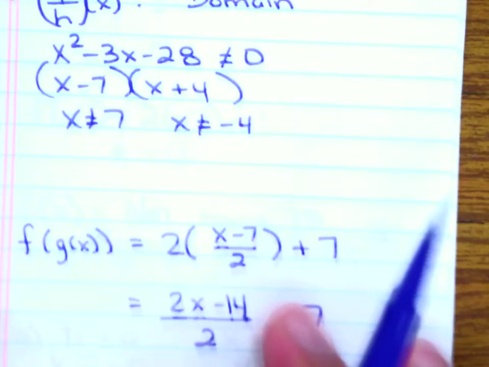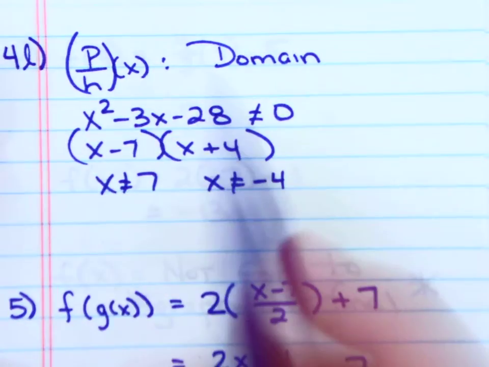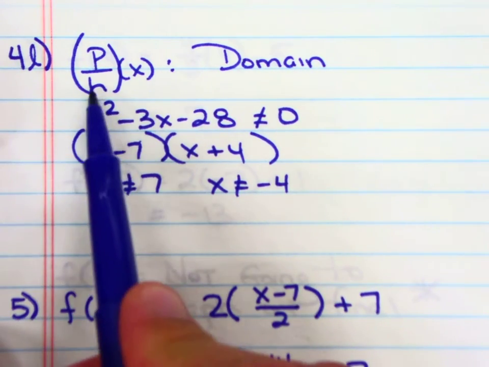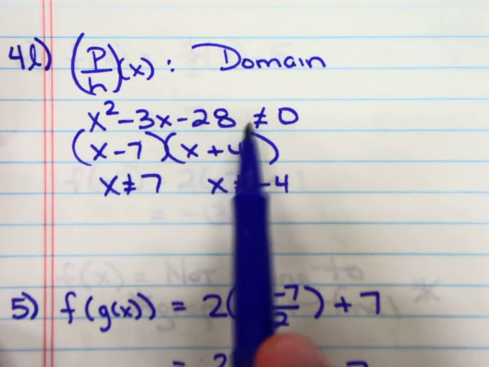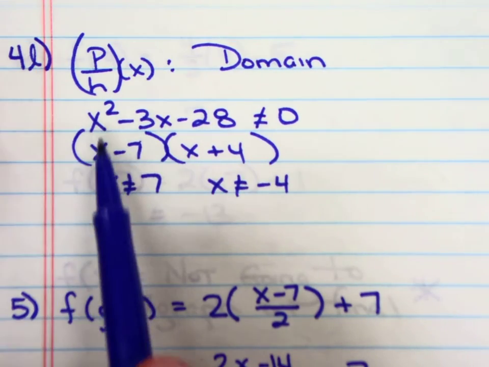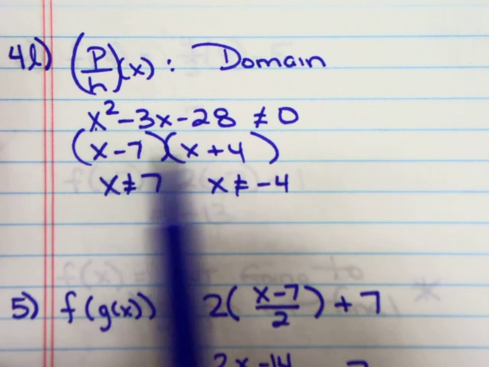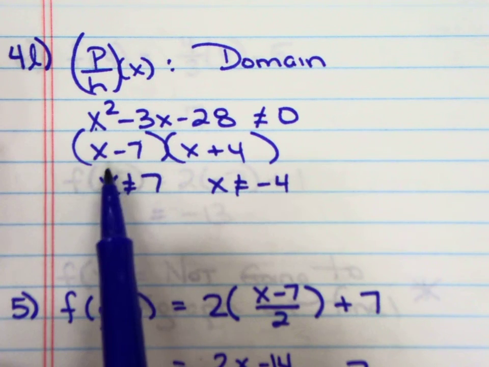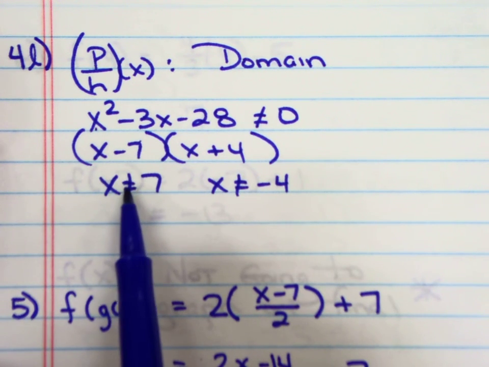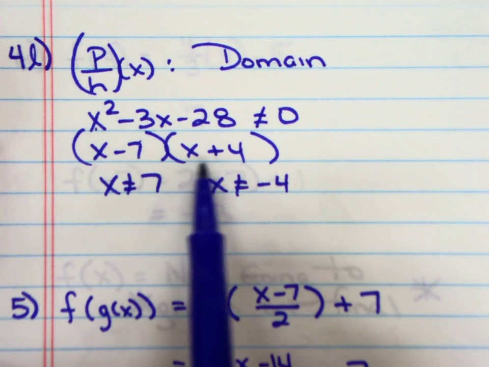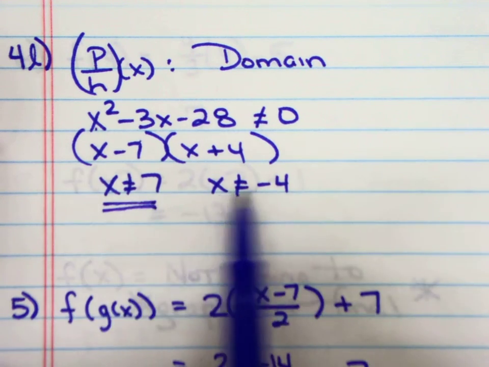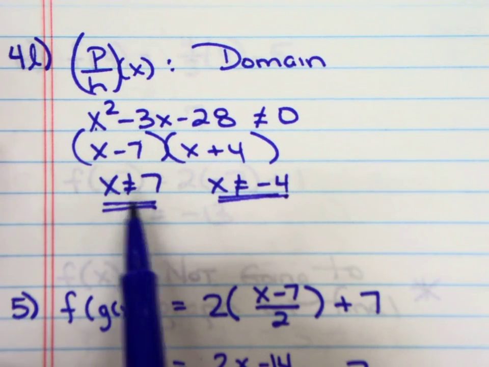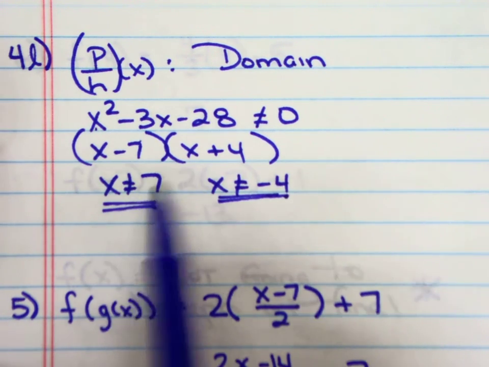For L, find the domain. Like the earlier problems, anytime you have a fraction, just set the denominator, in this case h of x, equal to 0. Factor, h of x factors to x minus 7, x plus 4. So your two zeros are x equals 7 and x equals negative 4, which means that x cannot equal those values since it's in your denominator. So your domain is all real numbers except 7 and negative 4.